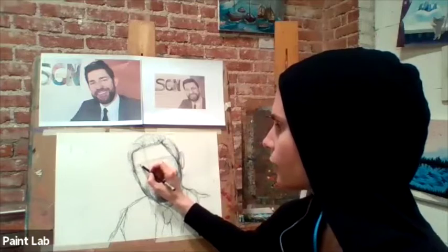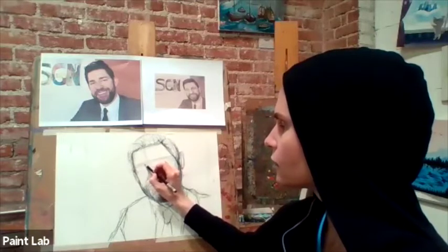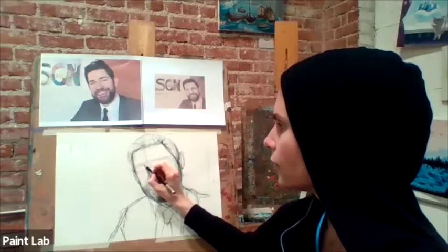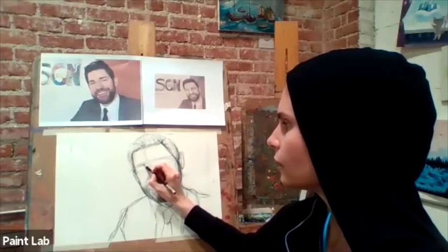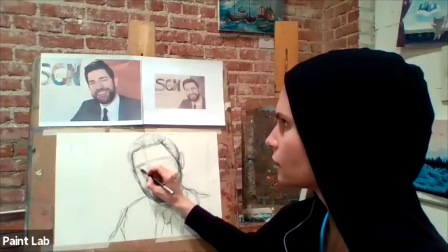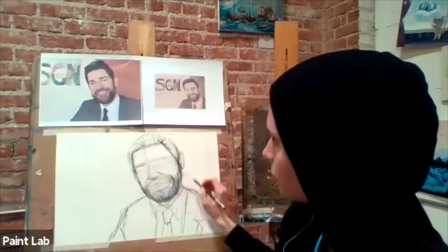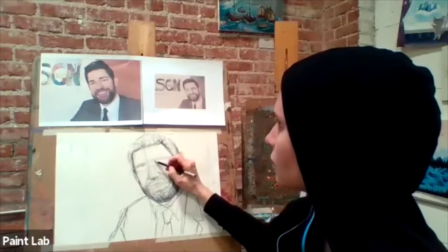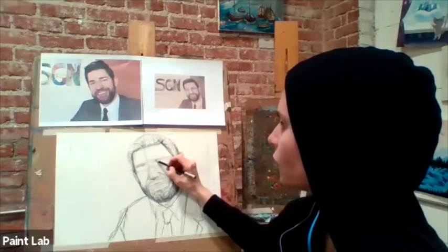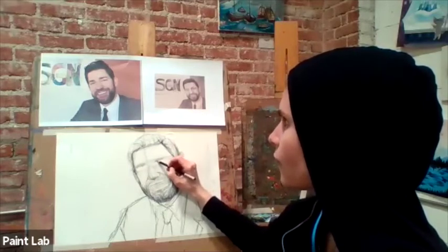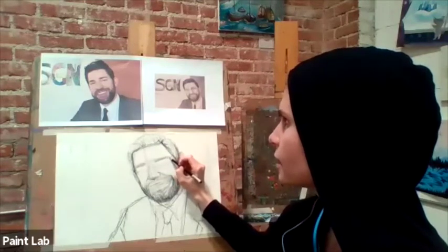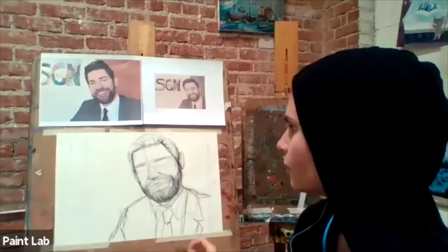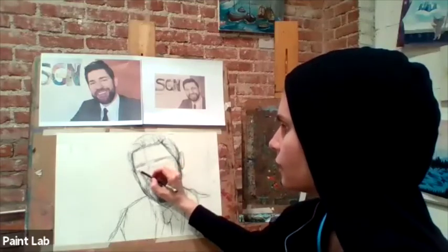So now I'm going to put in the eyebrows. They're pretty thick. They're very wide eyebrows. Pay attention to the shape of them. I'm still keeping those axis lines. I'm going to erase them pretty soon, but I'm going to wait until I have the eyes in.